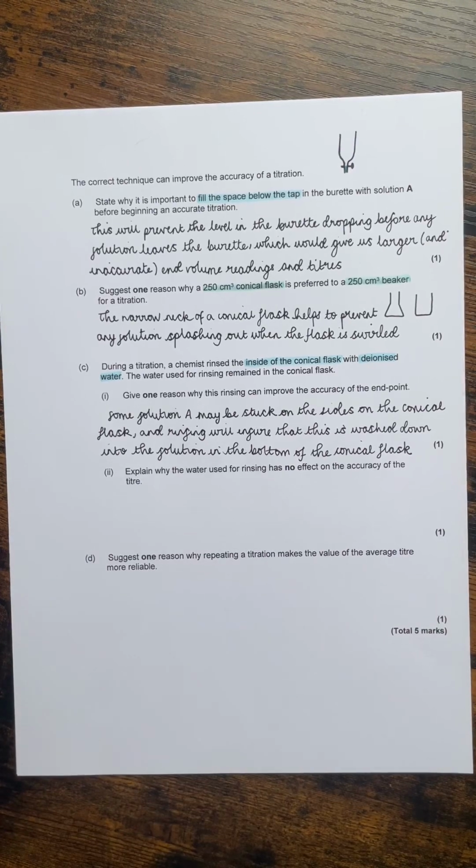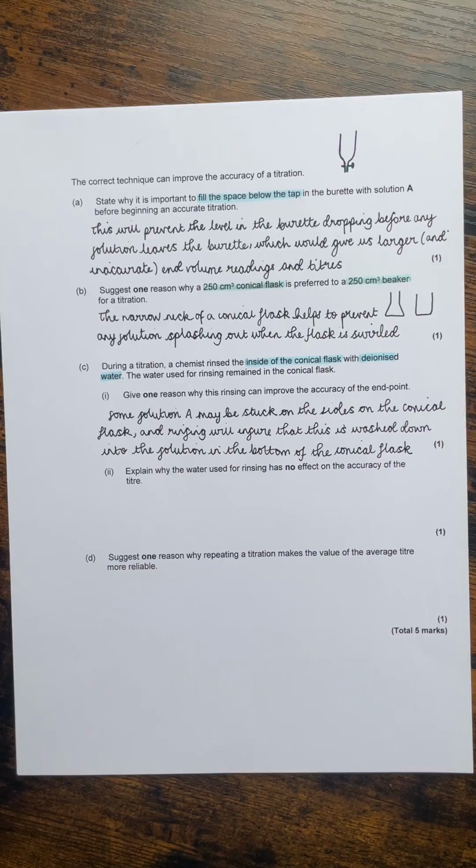Then it's asking us to explain why the water used for rinsing has no effect on the accuracy of the titre. And this is where, again, students can get a little bit confused, because when we think about rinsing pieces of apparatus prior to doing a titration, we would never want to use water, because that would dilute the concentration of what we then put into either the burette or the pipette, and the idea is we're supposed to know the concentrations of those.